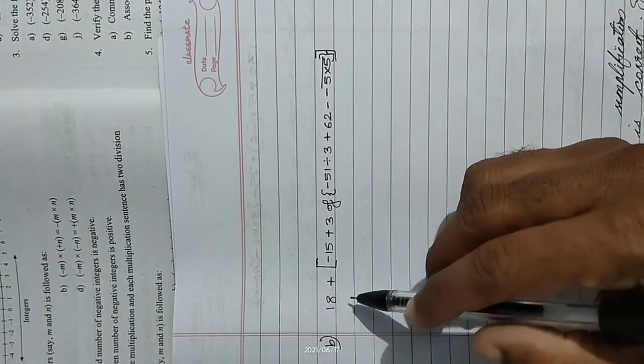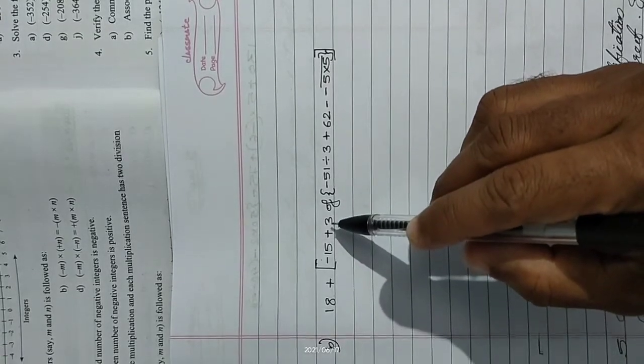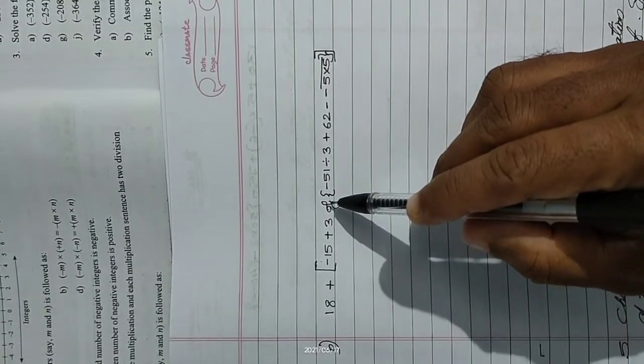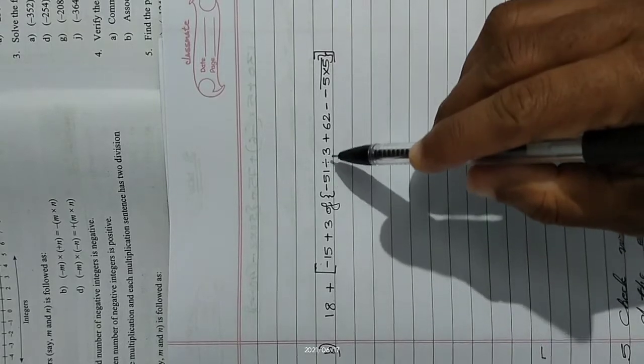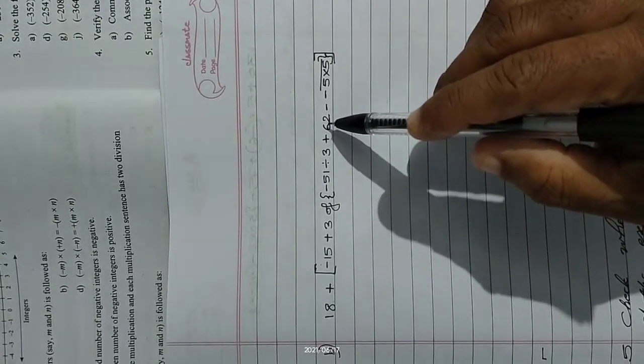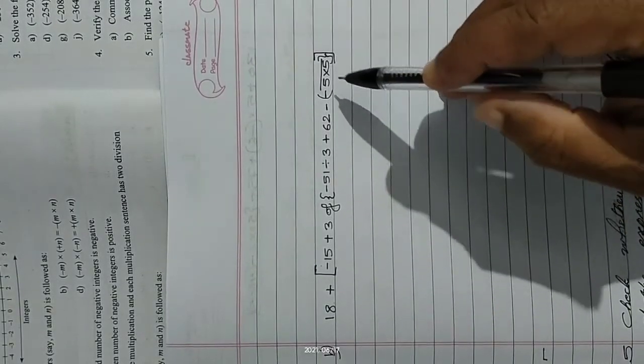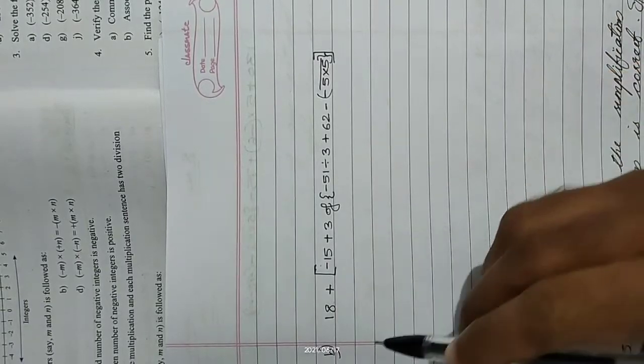Then question B. Here also 18 plus square bracket, then inside the square bracket there is addition and "of", then again a curly bracket. Inside the curly bracket many operations are there, division is there and addition is there, and then a round bracket, again a line bracket is there. So all these we solve according to their order.